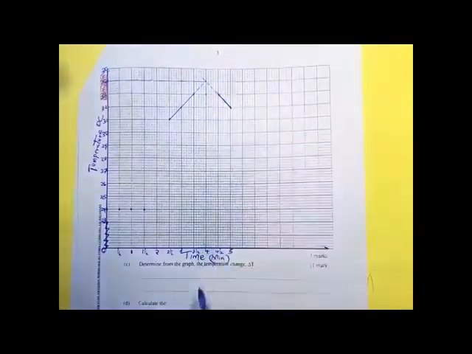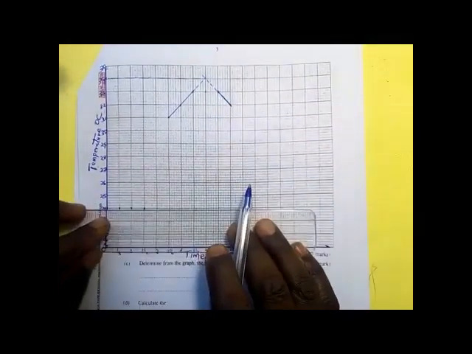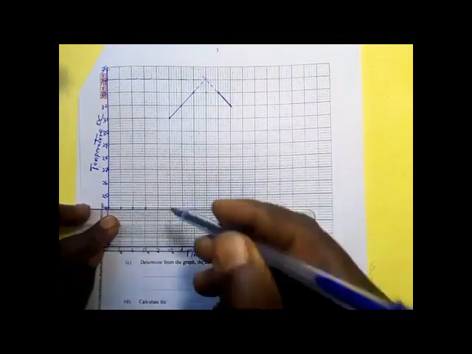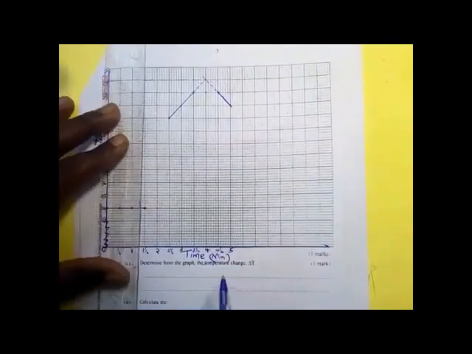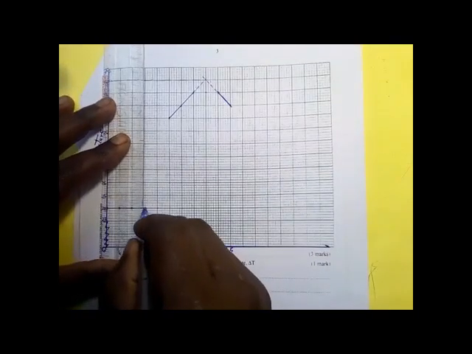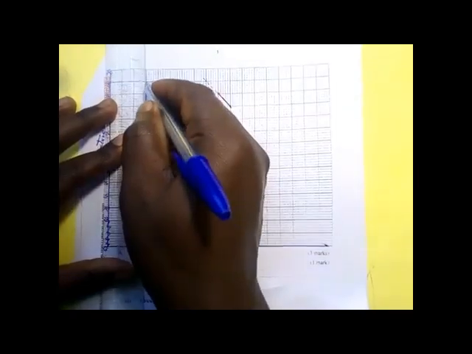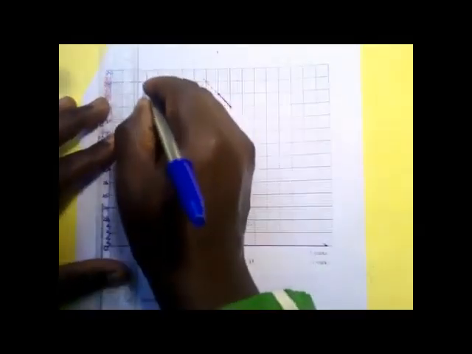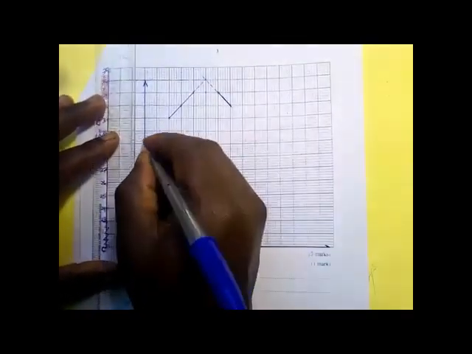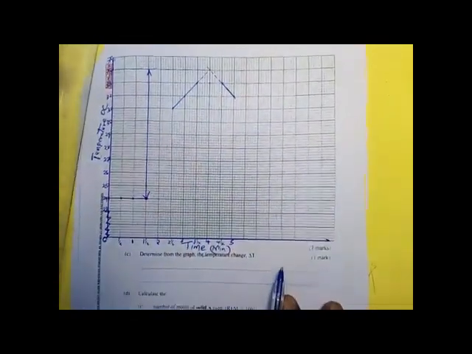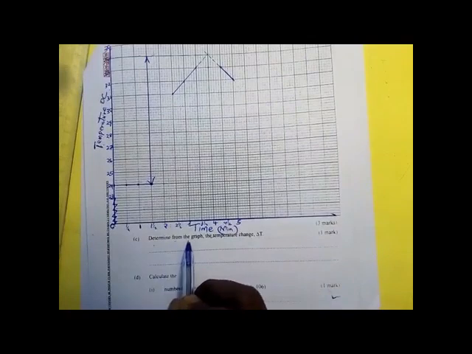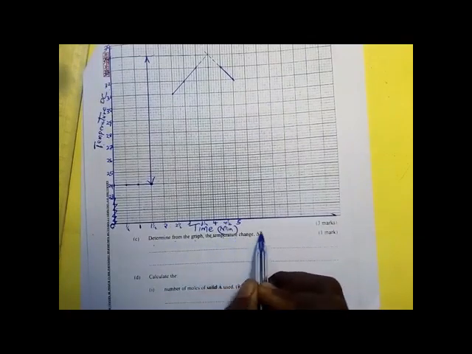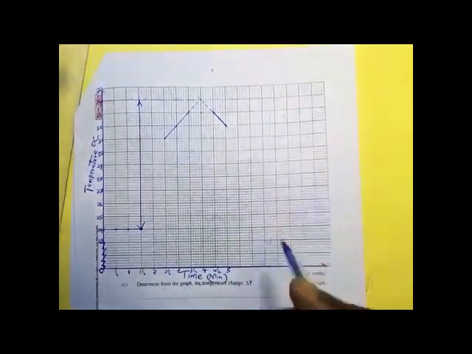That is the temperature. Remember, let us also join this one, our room temperature. Now we are measuring the temperature between the minimum, this is the minimum, and the maximum here. This temperature here and here. This is what we are measuring. So let us go to the question. Determine from the graph the temperature change.